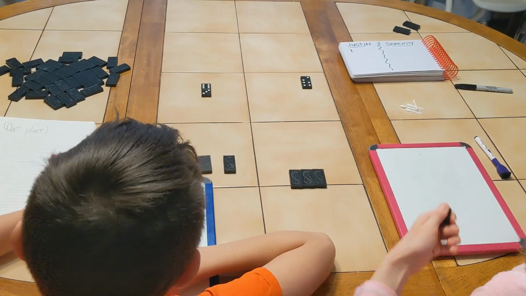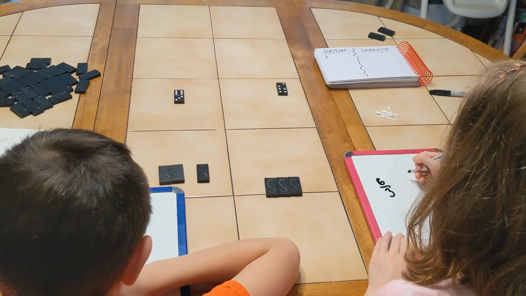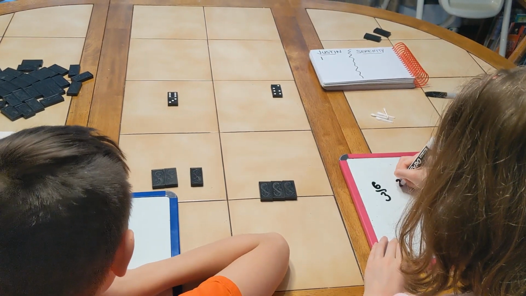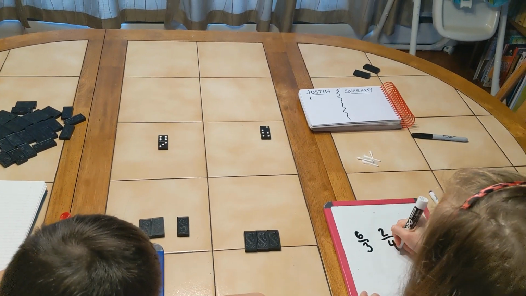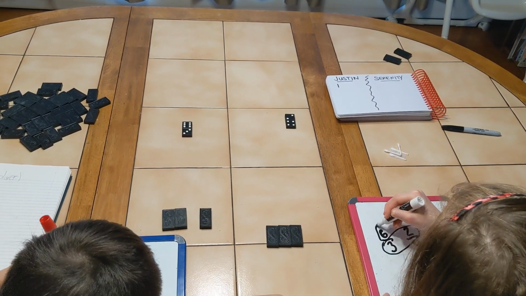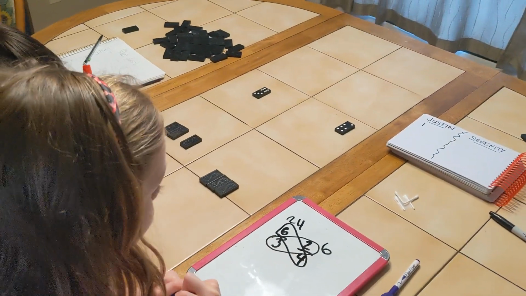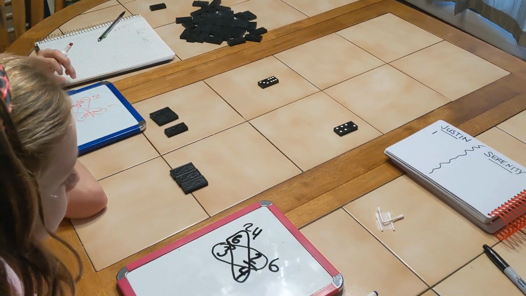What do you got, Justin? 6/3. Tricky guy there. Serenity has 2/4. You can see that up there. So we're kind of looking to show that cross multiplication process. Some of them are getting pretty quick with it. You can pause this at any time if you needed to practice that multiplication.